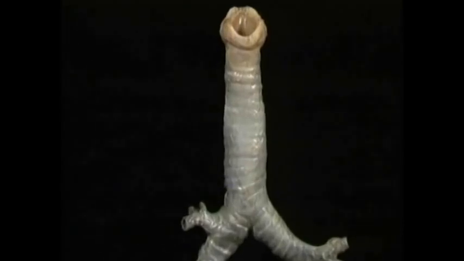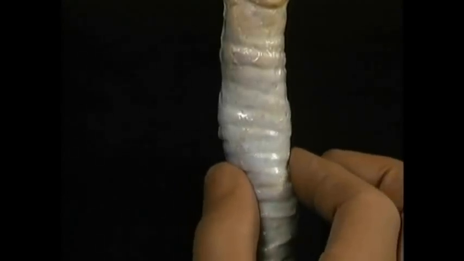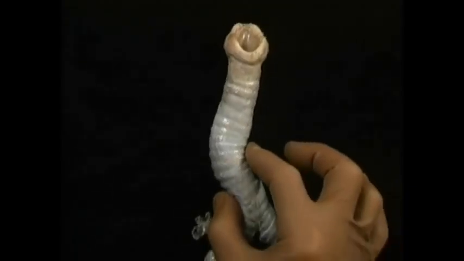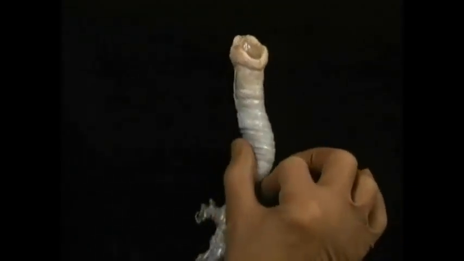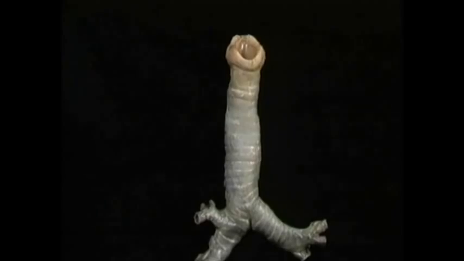The corrugated appearance of the trachea comes from the series of C-shaped cartilages that strengthen its wall and keep it open. In between them, the tracheal wall is soft, so that the trachea is highly flexible. Here, we've divided the trachea close to its bifurcation. The cartilages end here, making the trachea somewhat D-shaped in cross-section, with a posterior wall that's quite soft.